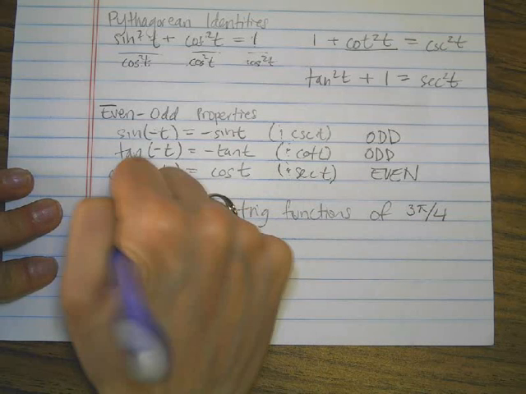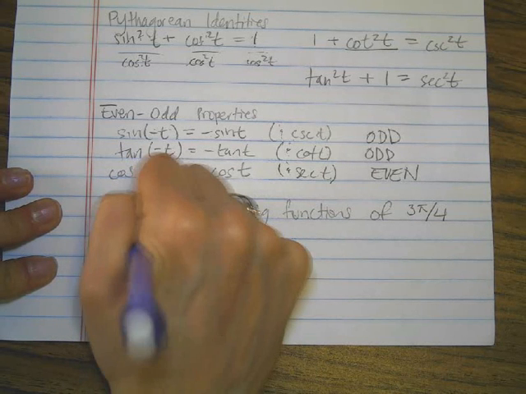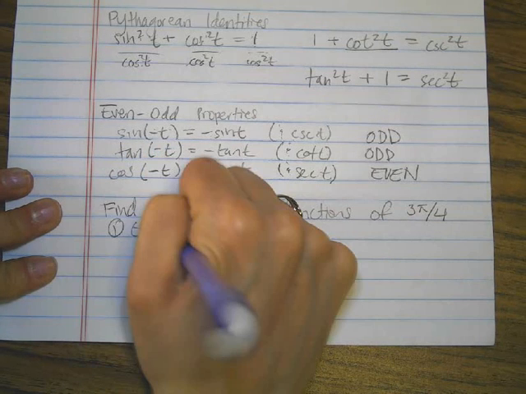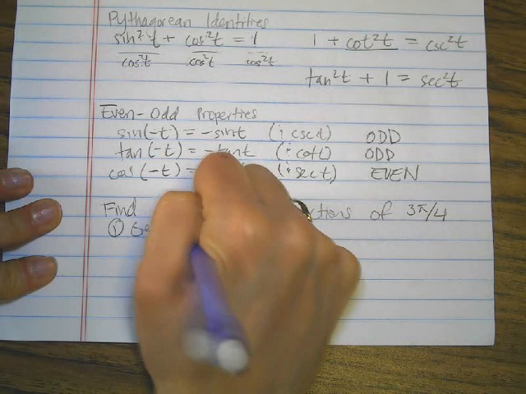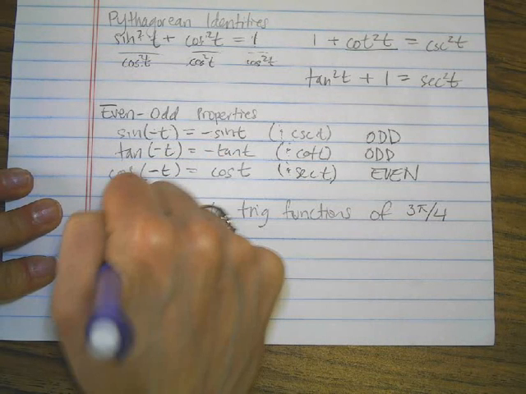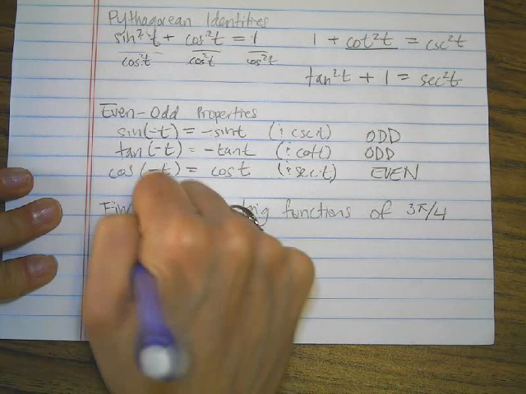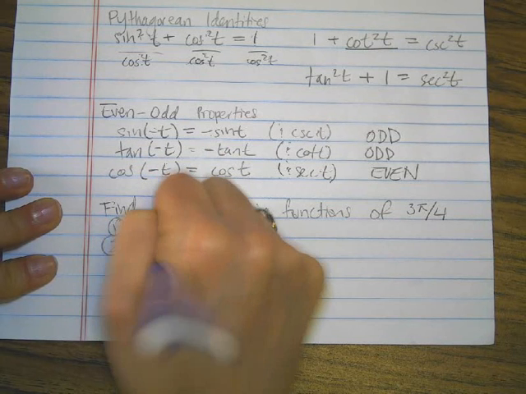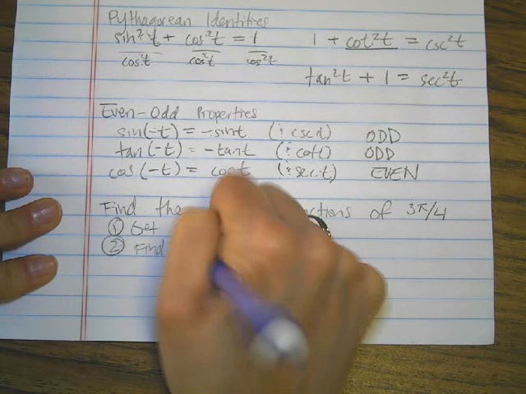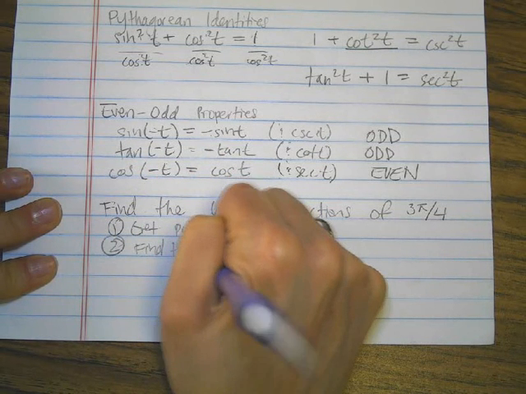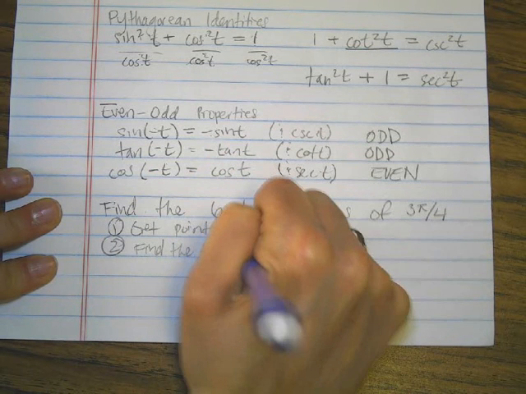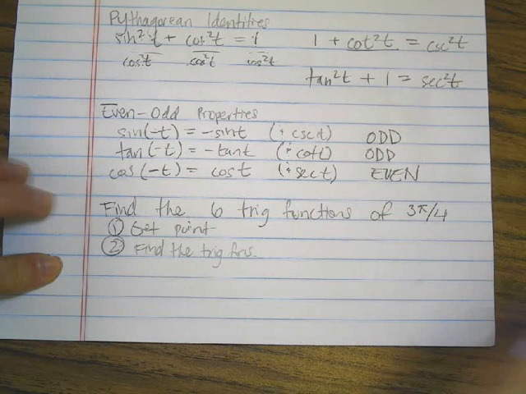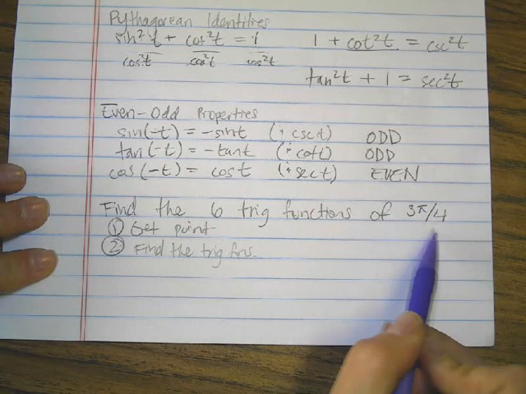Now, cosecant is this flipped. So when you flip this, what do you get? 2 over root 2, and I multiply by root 2 over 2, which would give me 2 root 2 over 2, and what happens to the 2's? They cancel.